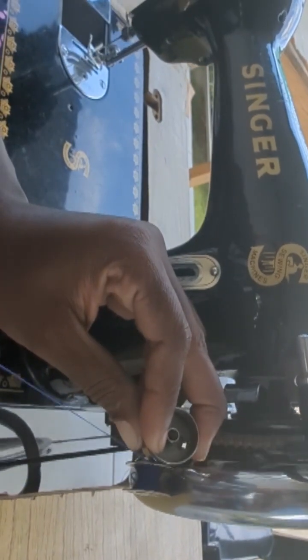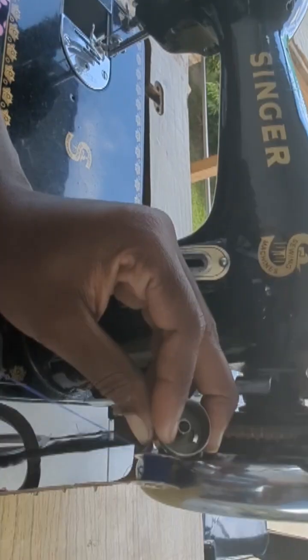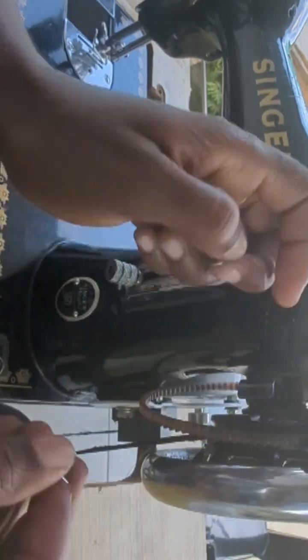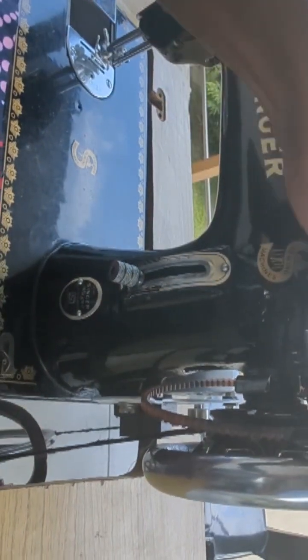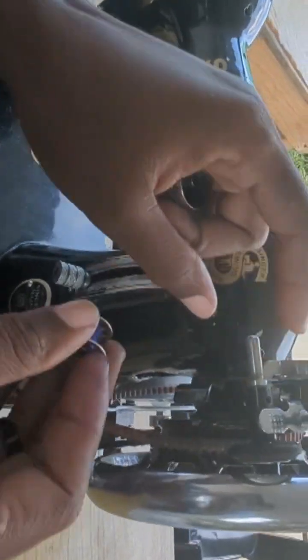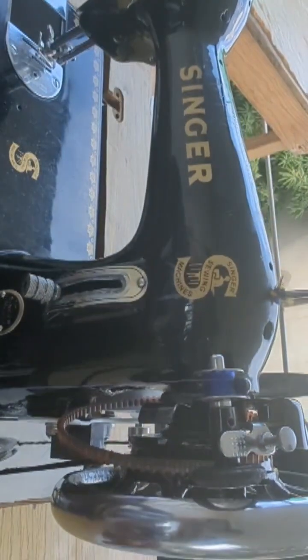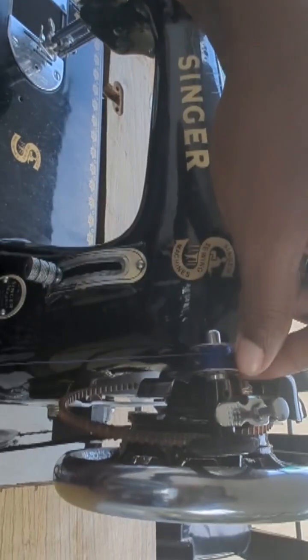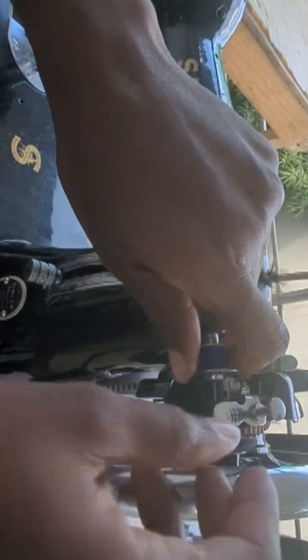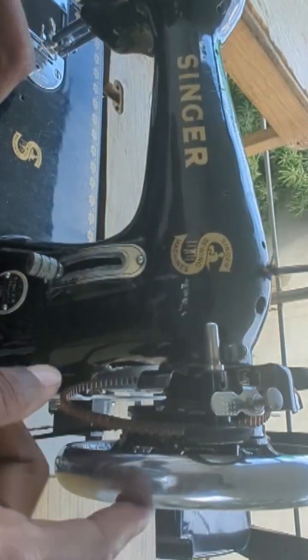You can only do this if you don't have power. But if you have power, you have to use the thingy. You have to use this part for winding your bobbin. You just put your bobbin here, then you use power. It will be winding on its own. But if you don't have power, you use this method I've shown you.